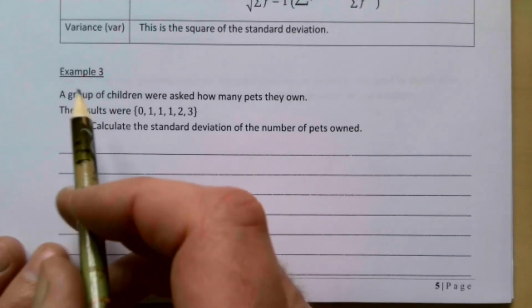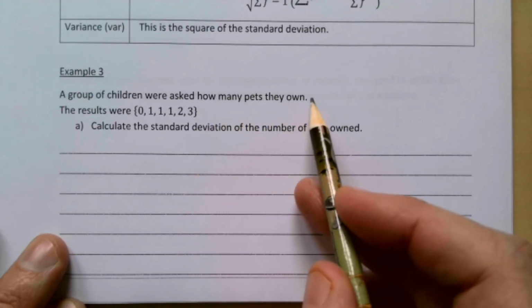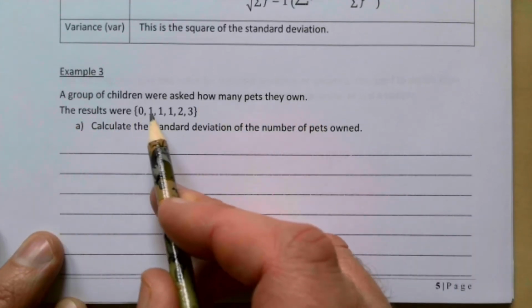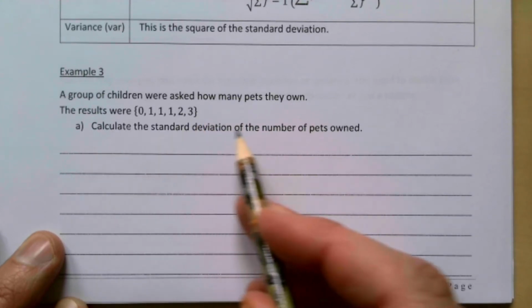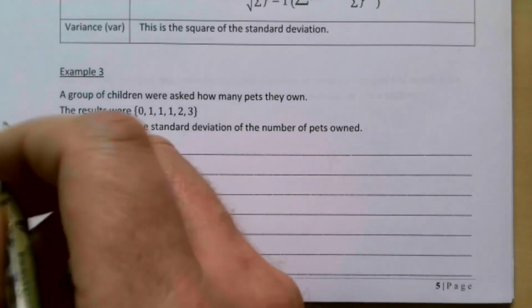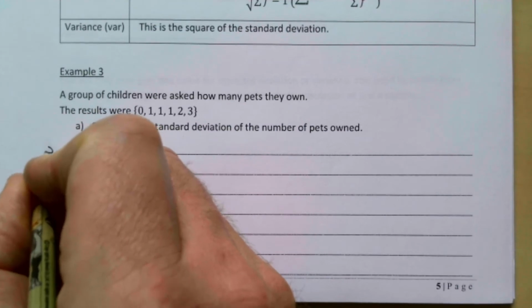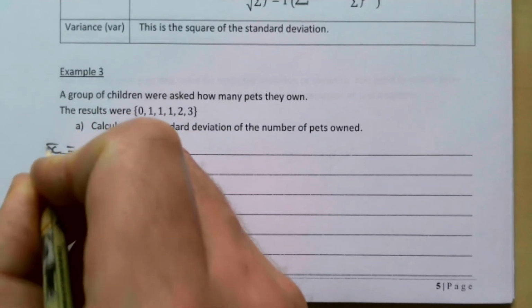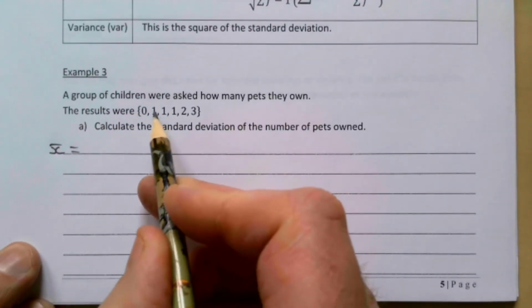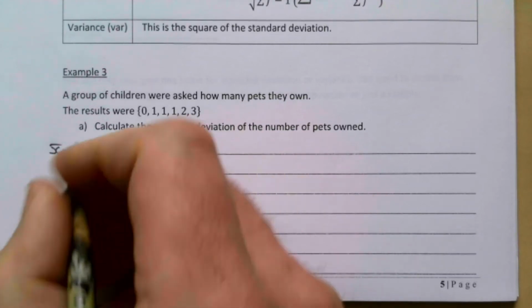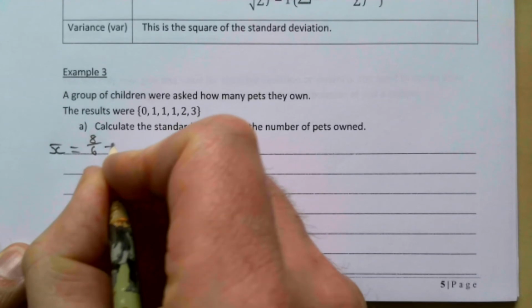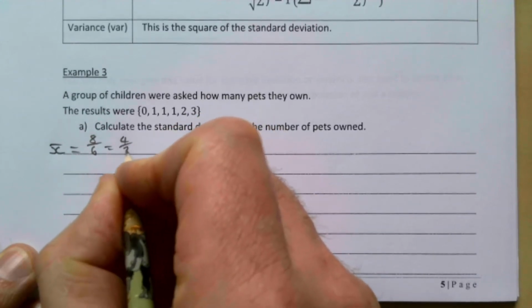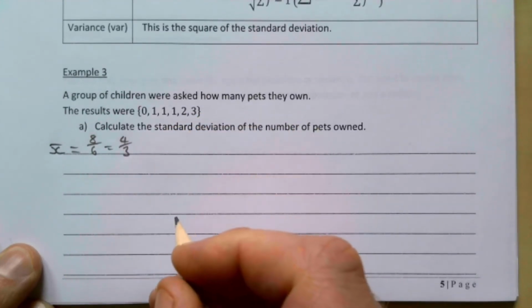Example 3: a group of children were asked how many pets they own. The results are 0, 1, 1, 1, 2 and 3. Calculate the standard deviation of the number of pets owned. First of all, we need to work out the mean. So we're writing that as x bar. Dead easy: 1 plus 1 plus 1 plus 2 plus 3 gives me 8. There are 6 numbers, and so it's 8 over 6, or if you want, 4 over 3, or 1 1/3.